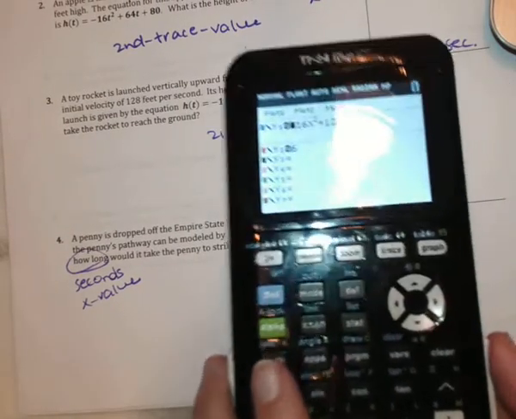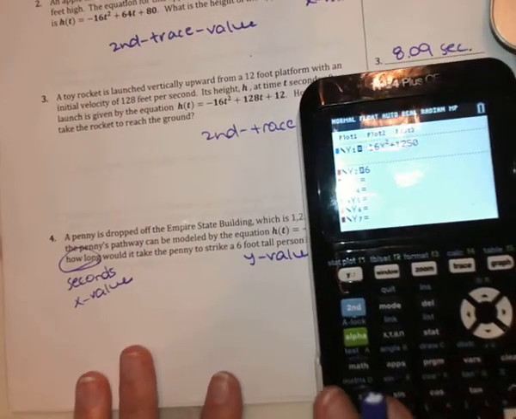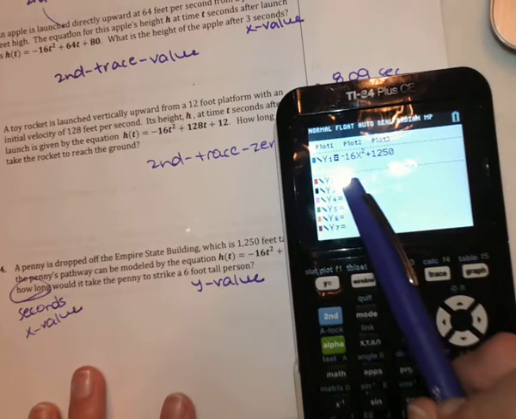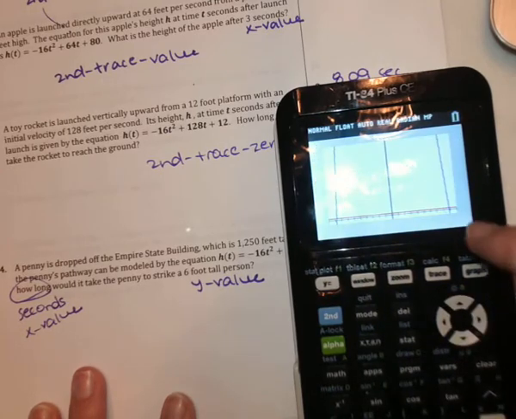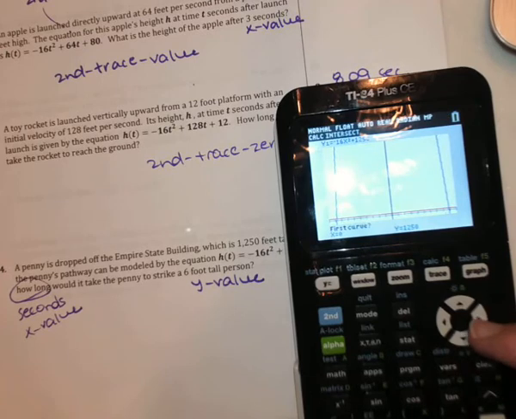So again, this is what my Y equals looks like. And this is the last type that you will see. So this is a Y value, 6 feet tall. Right here is where the person and the penny intersect. So how long will it take? Let's press second trace intersect for this one.